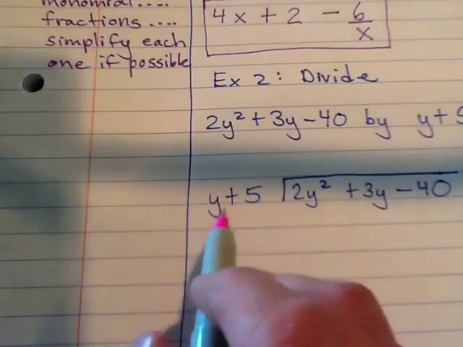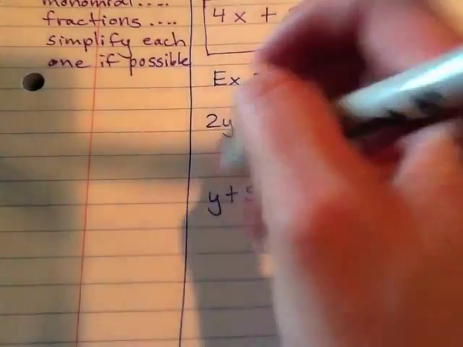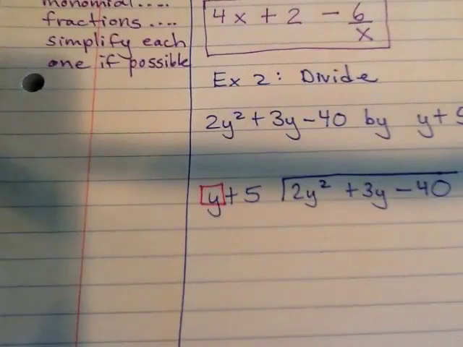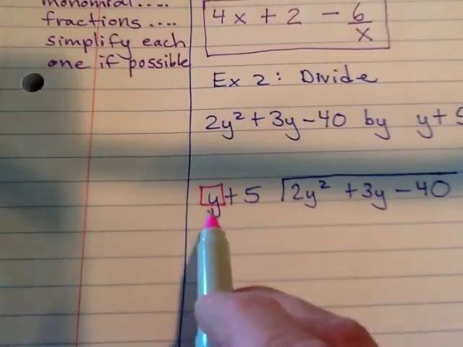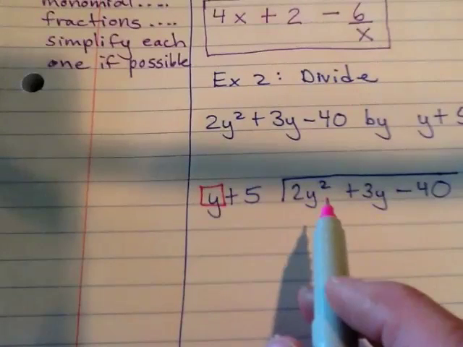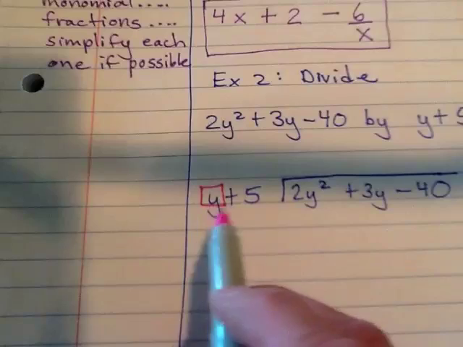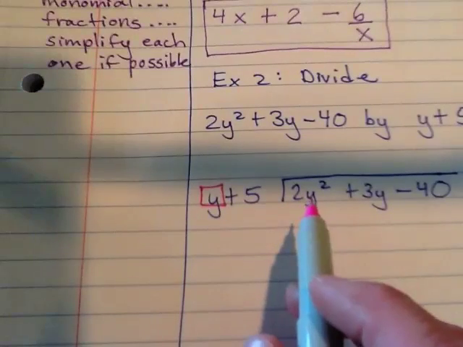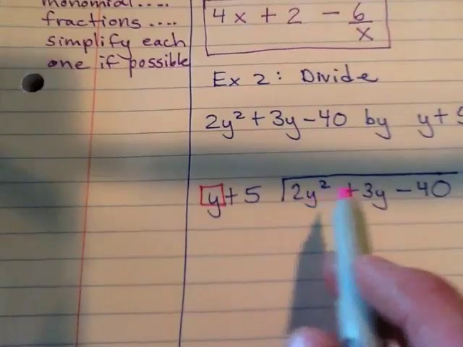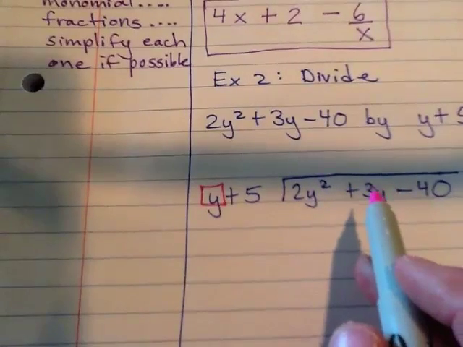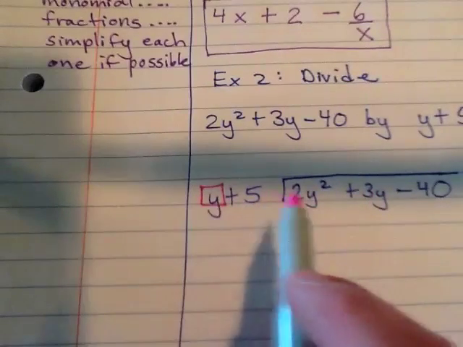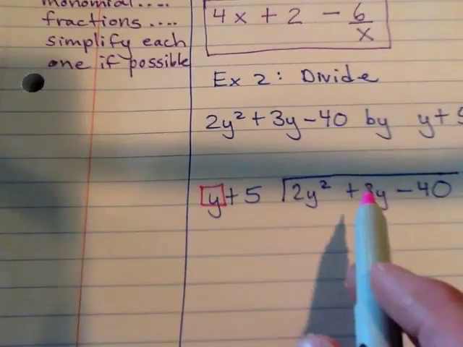The biggest thing is you're looking at this first term right here, this y. You just want to focus on that. And you want to ask yourself, how many times would y go into 2y squared? And you should have figured out it goes into it 2y times. Just like long division, you wouldn't put the 2y over what you just divided into, you'd move over one space. But instead of moving over one digit, you're going to move over one term. So y goes into 2y squared 2y times.